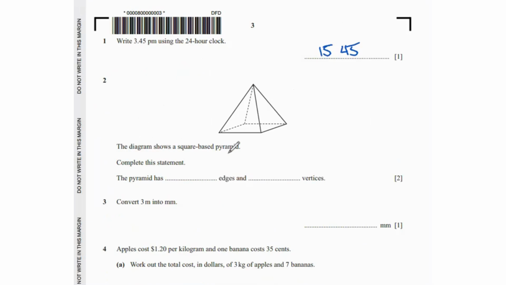The diagram shows a square base pyramid. Complete the statement. The pyramid has how many edges and vertices? Now, edges are these lines. These lines that we connect to make the shapes, that's your edge. And vertices are basically these corner points. So the pointed parts, like the corners of the shape, that's your vertex. So over here, we can see we have how many vertices? 1, 2, 3, 4, 5. So we have 5 vertices, and for the edges, 1, 2, 3, 4, 5, 6, 7, 8.